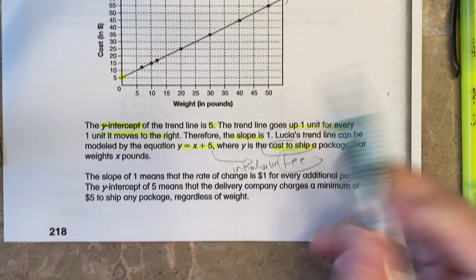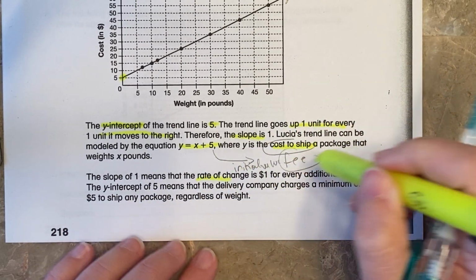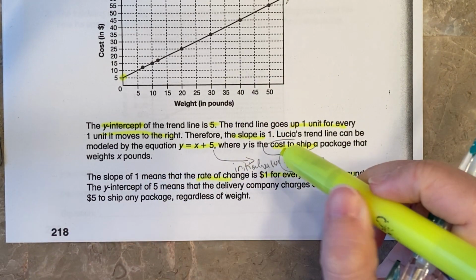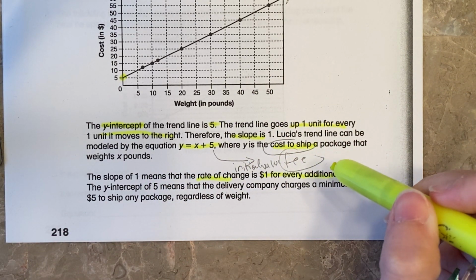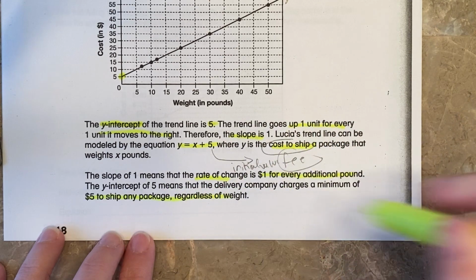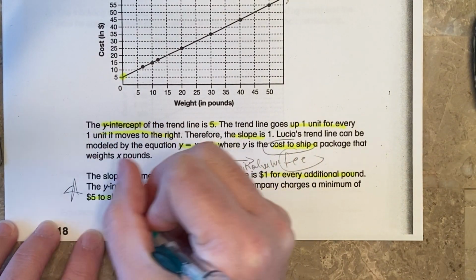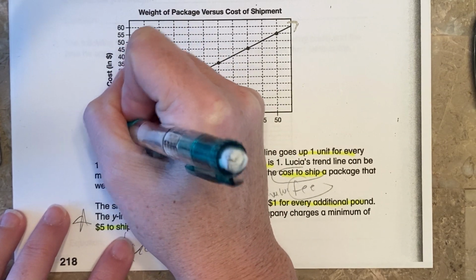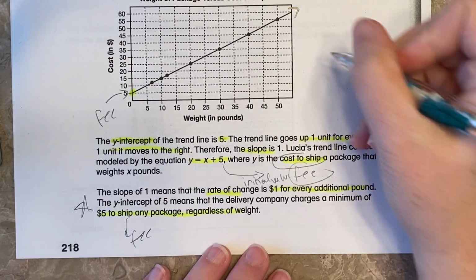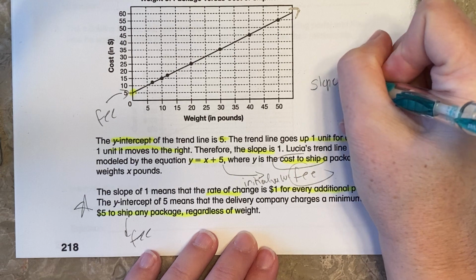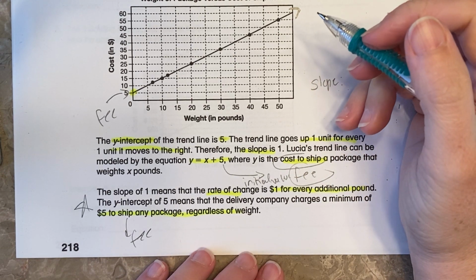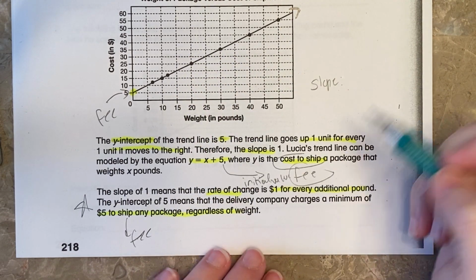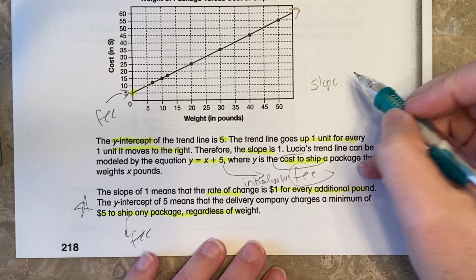The slope of 1 means that the rate of change is $1 for every additional pound. The y-intercept of 5 means the delivery company charges a minimum of $5 to ship any package. So again, this is your fee. And you can always see the fee right here on the graph itself. And then I'll quick just go over and remind you how to do that slope part. So it basically is telling you that you go up 1 and right 1. Okay, so we kind of really don't need to figure that out.